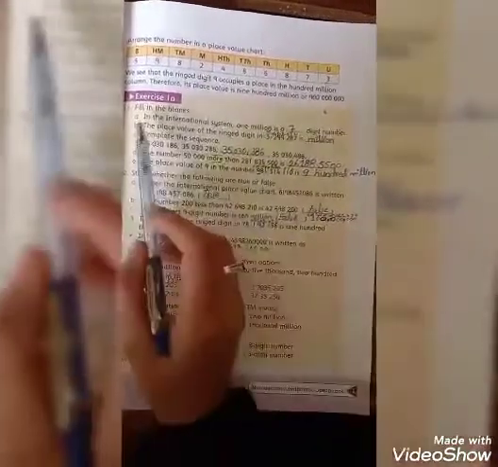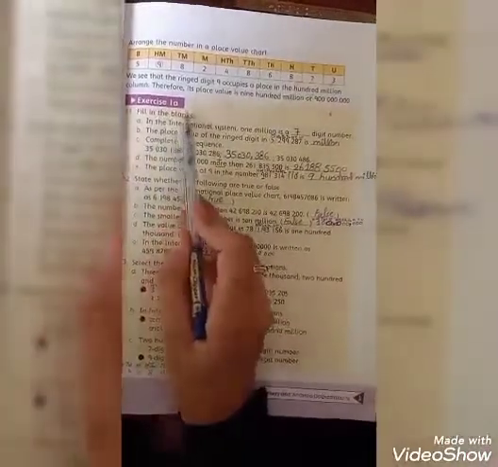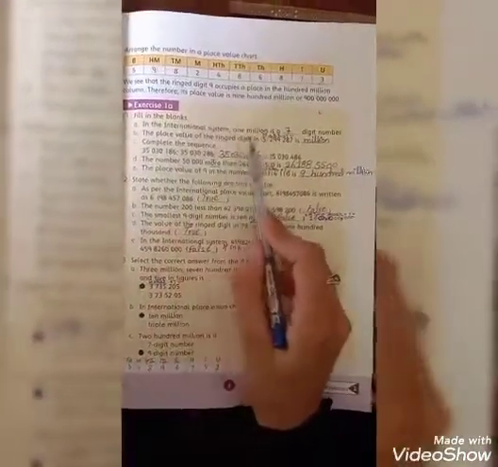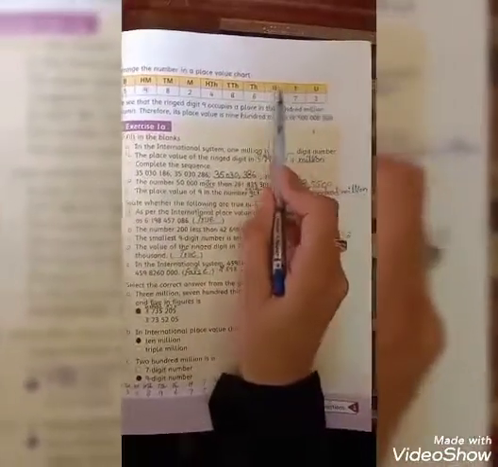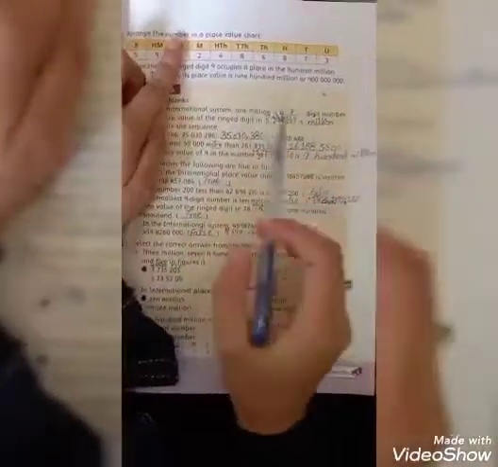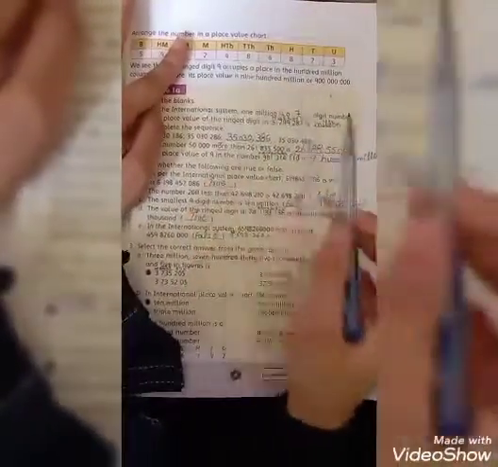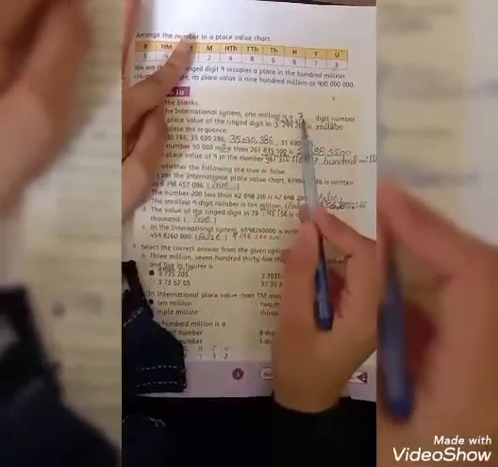Okay, now we start question number 1. Question number 1 is fill in the blanks. In the international system, 1 million is a dash digit number. Check the places: unit, tens, hundreds, thousands, ten thousands, hundred thousands, million. So 1 million has 1, 2, 3, 4, 5, 6, 7, so 1 million has 7 digits.